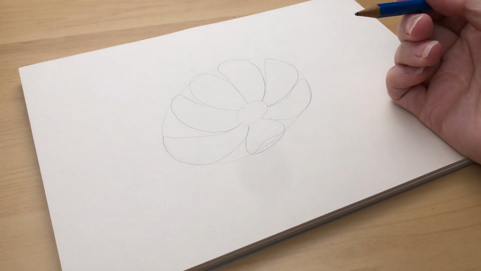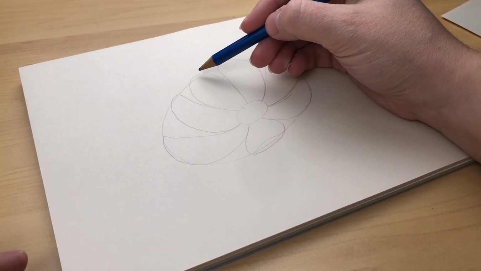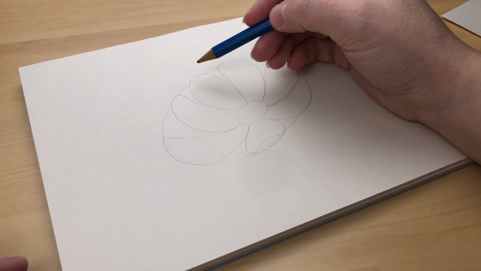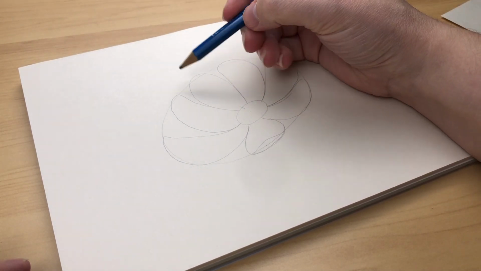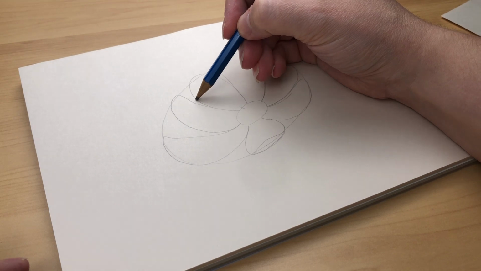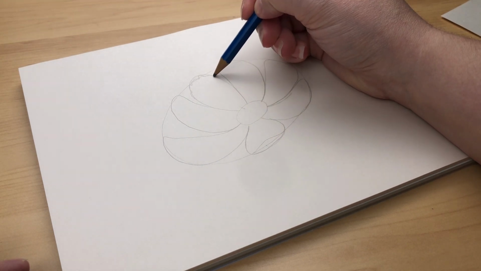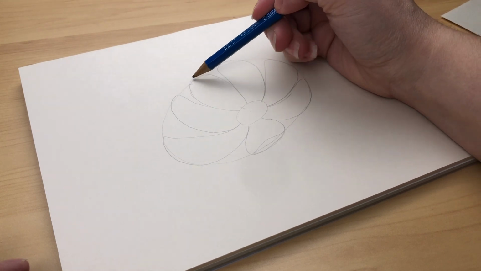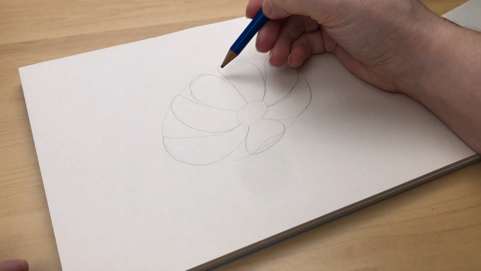So next we'll be adding the texture to the edges. You can add wavy lines that are more dramatic, that are more vague, but that's up to you. Today I'm going to be adding a little bit more dramatic of an edge. Okay, so you add your wavy lines to the center and then blend it out into that initial guide shape that we made.